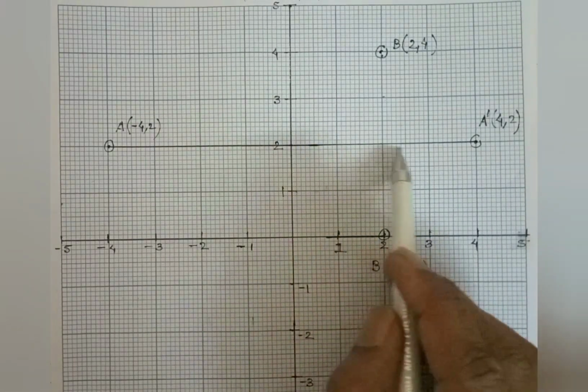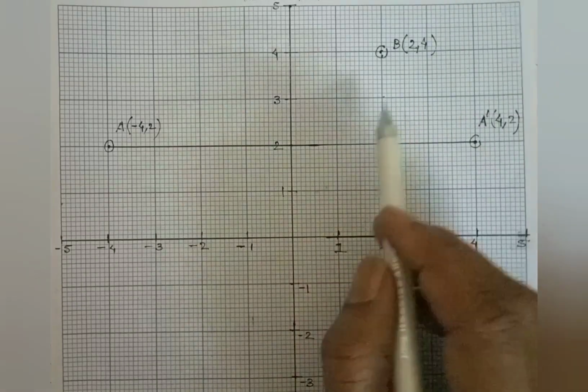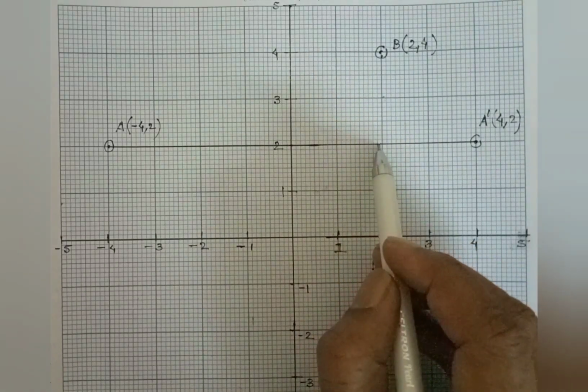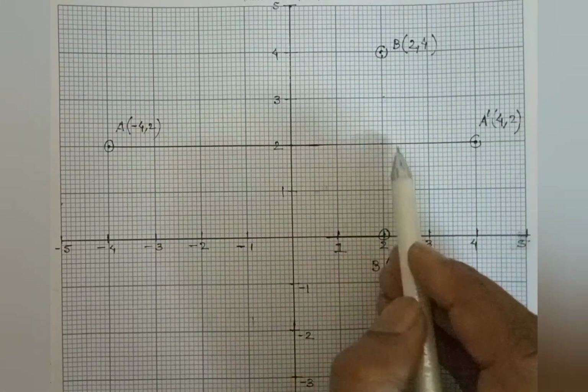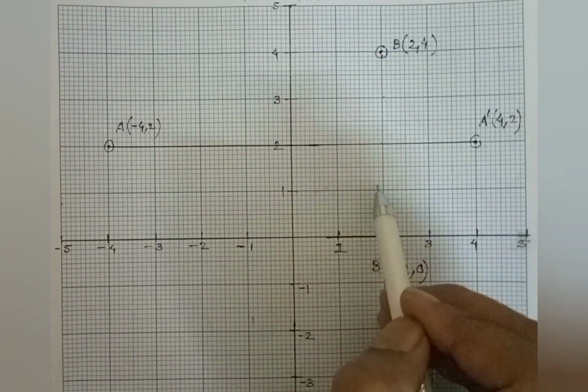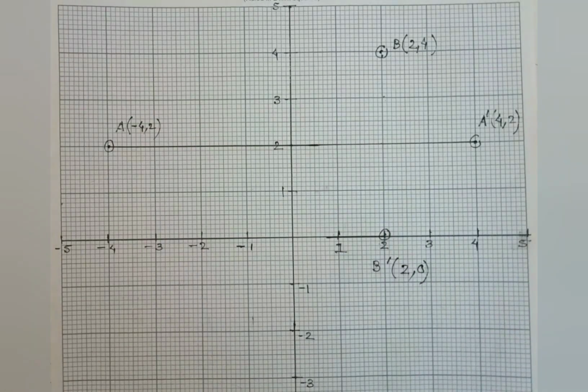See, this is your line A dash. Point B is 2 units above the reflection line, so its image will be 2 units below. So we have written the coordinates of B dash.